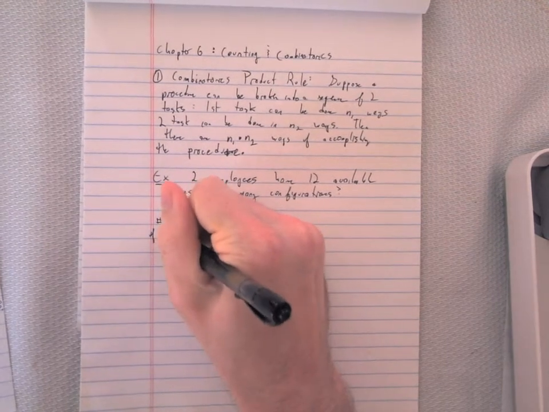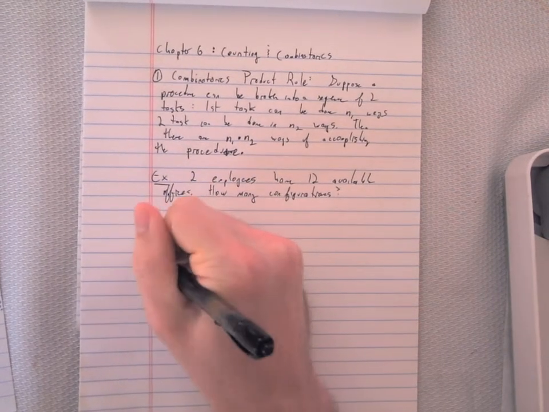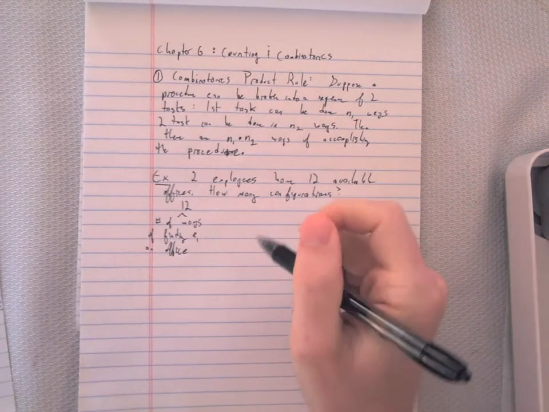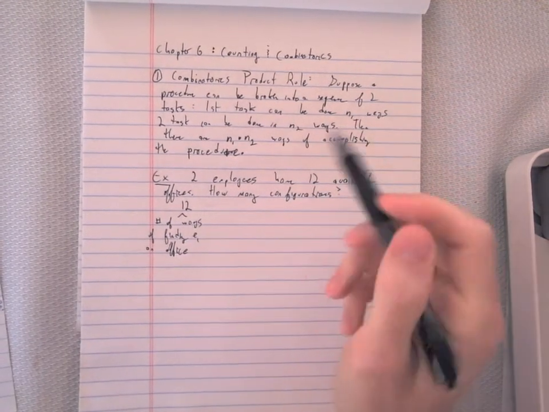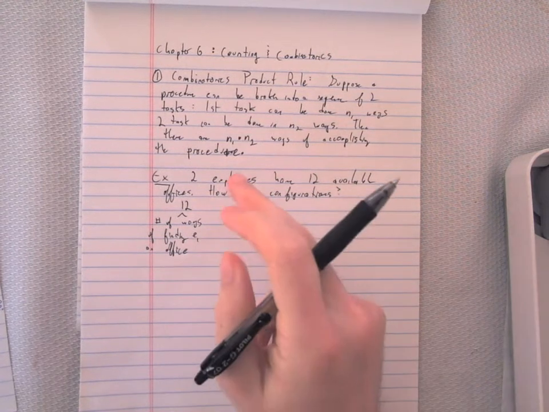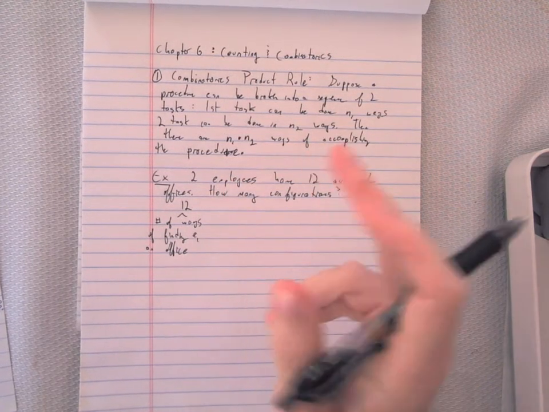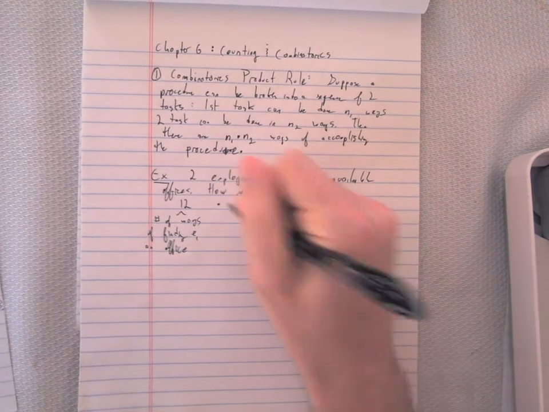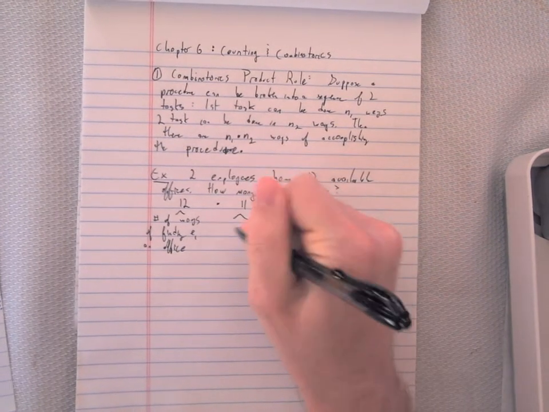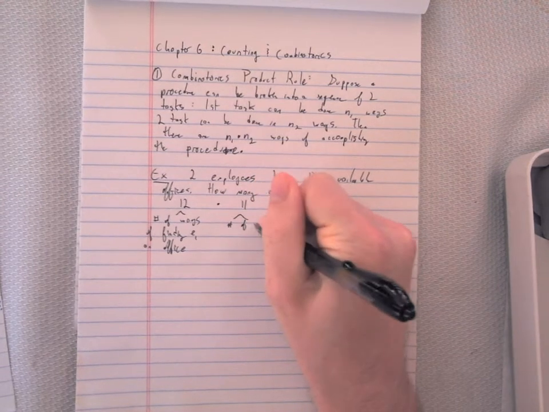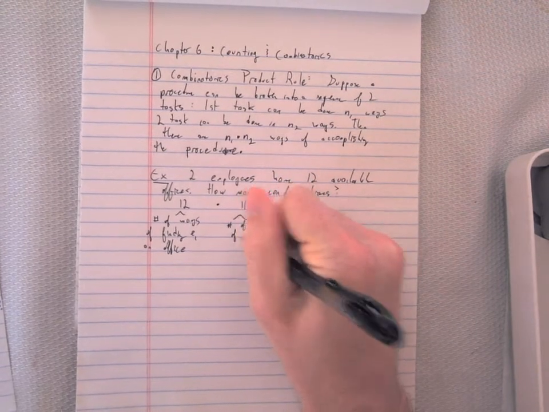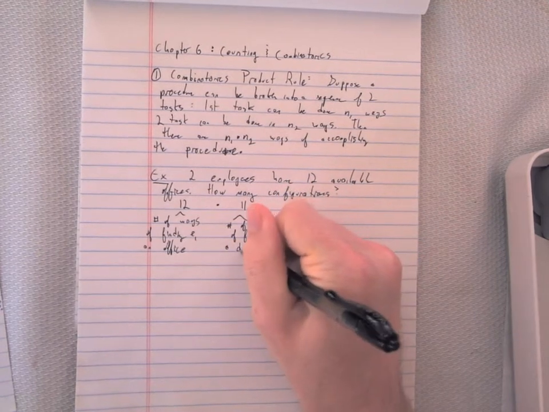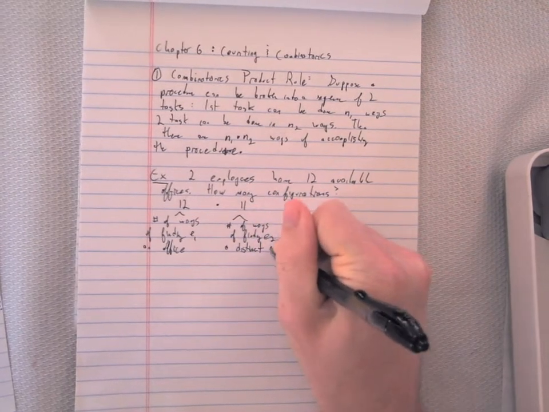Then the second task, after the first task is accomplished, is to find E2 an office distinct from E1. So as long as E1 picks some office, employee 2 will have 11 choices left.